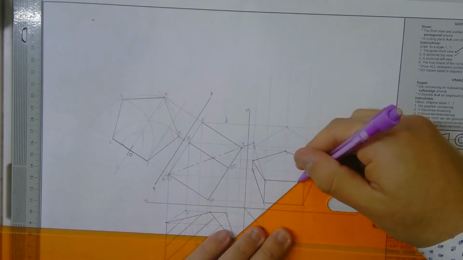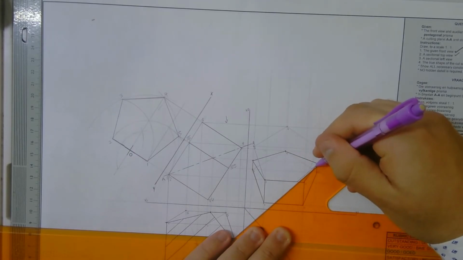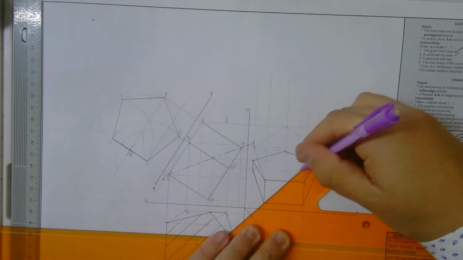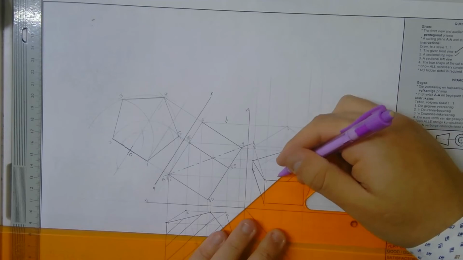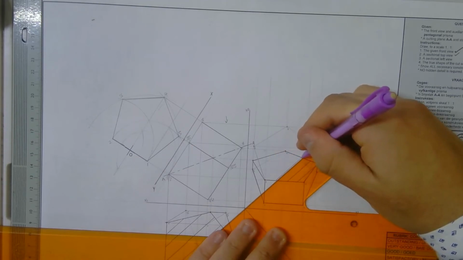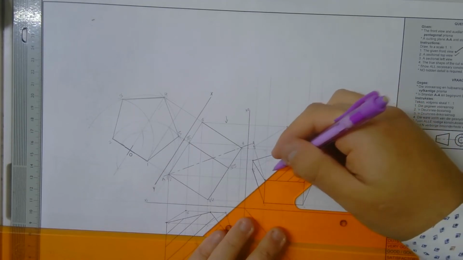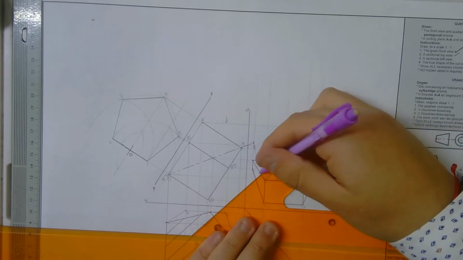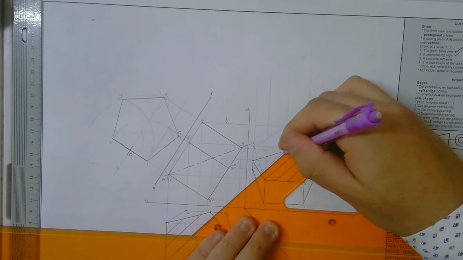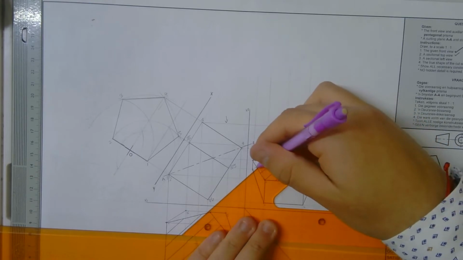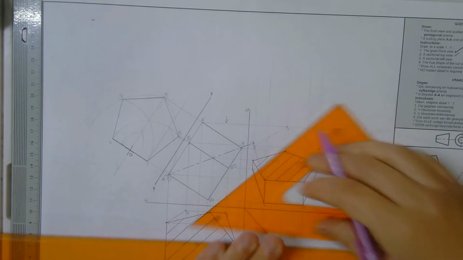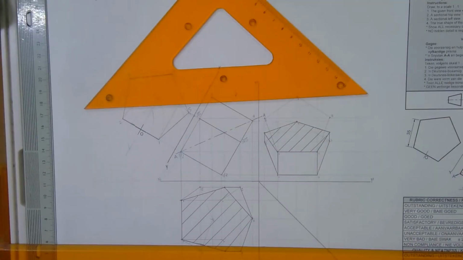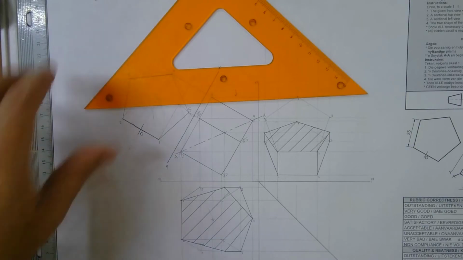So we can go and put in our hatching lines. Okay, so now those two views are done.